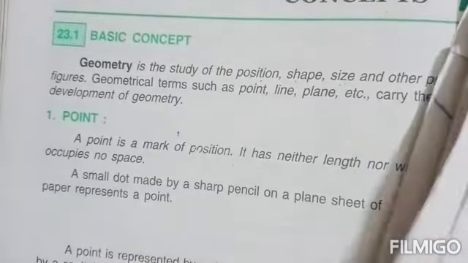We use a point to mark a position. Okay, so it has neither length nor width nor thickness. So this dot, it has neither length nor width nor thickness. Okay, and it occupies no space.